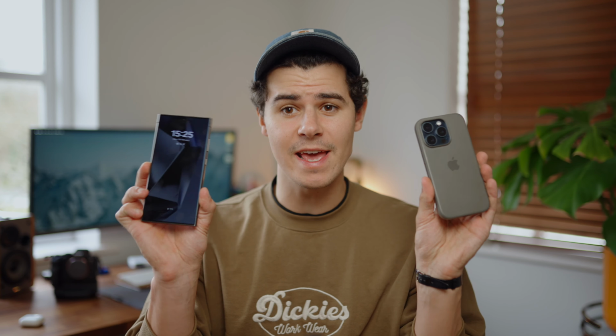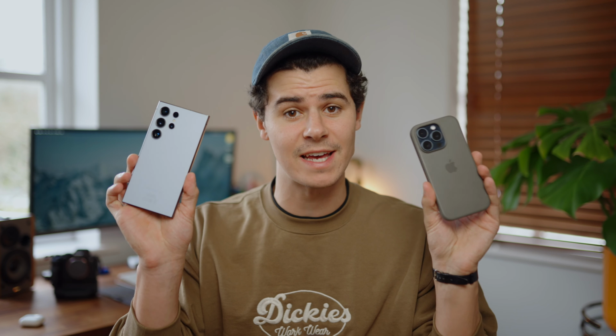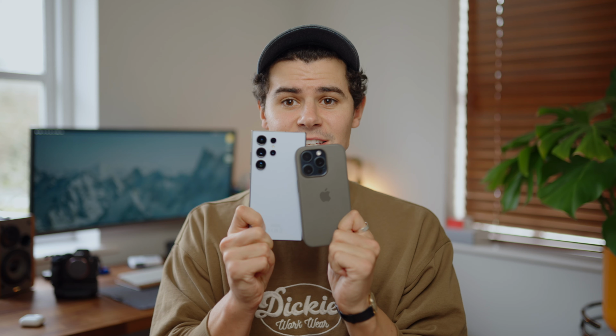You can actually see here compared to the Samsung Galaxy S24 Ultra, the size of these two devices is pretty substantially different. I just much prefer a more compact feeling in the hand. I actually don't like an absolutely massive phone anymore. It's kind of been trained out of me by using the standard size iPhone Pro models.